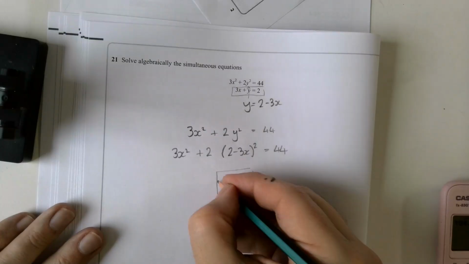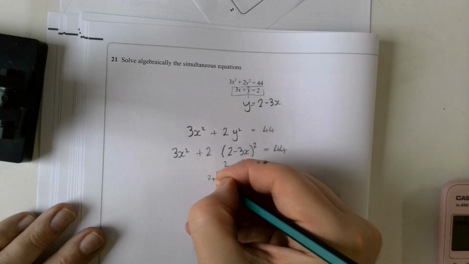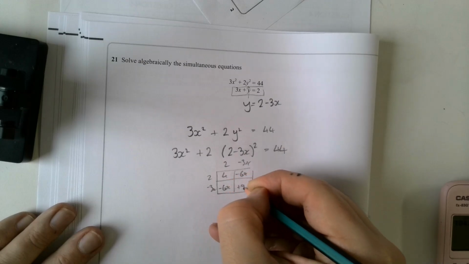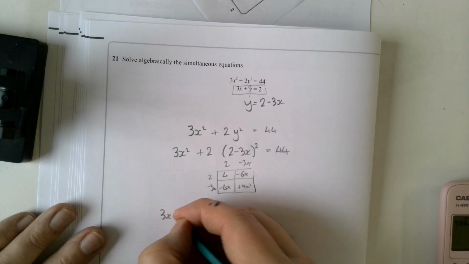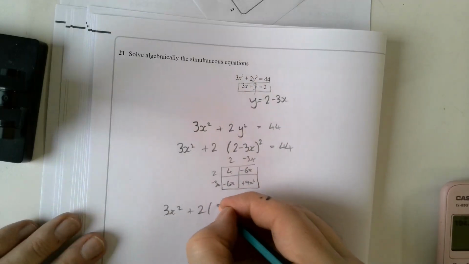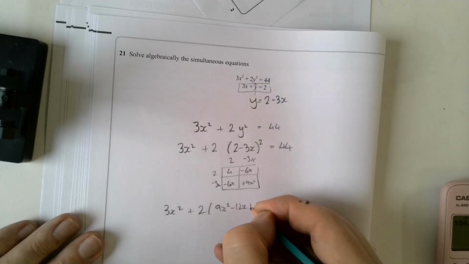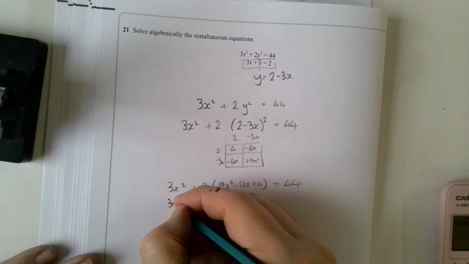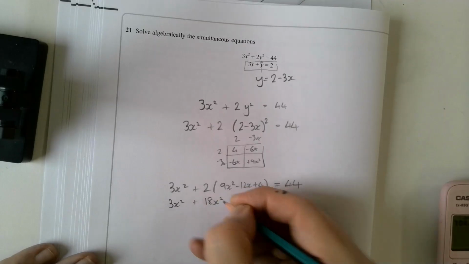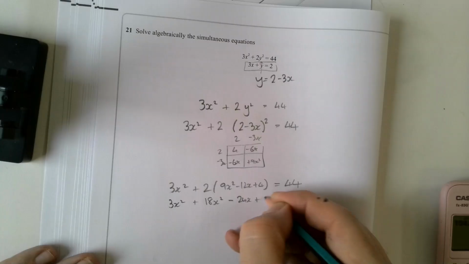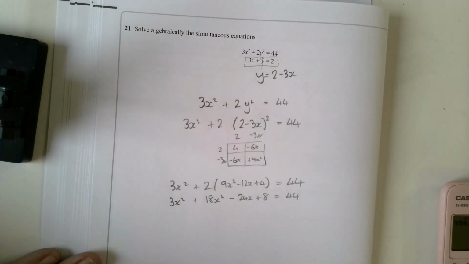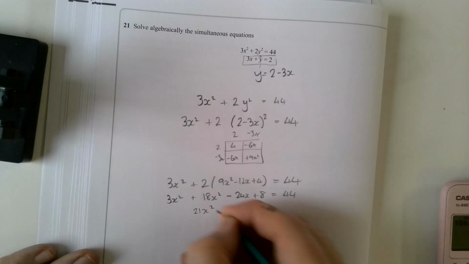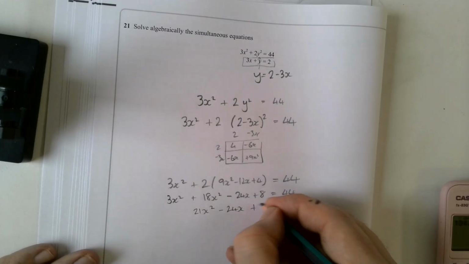I'm going to draw myself out a little grid. 2 minus 3x, 2 minus 3x, 4 minus 6x minus 6x plus 9x squared. So 3x squared plus 2 lots of 9x squared minus 12x plus 4 equals 44. So then that's going to give me 3x squared plus 18x squared minus 24x plus 8 equals 44. So we can then tidy this thing up. That gives me 21x squared minus 24x plus 8 equals 44.